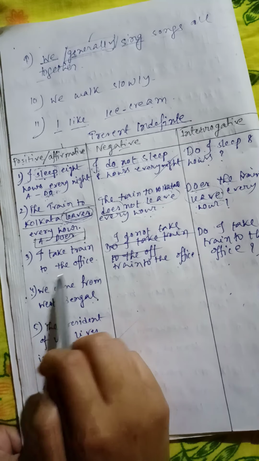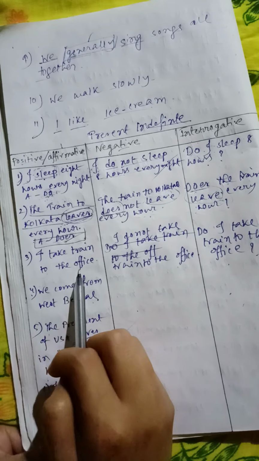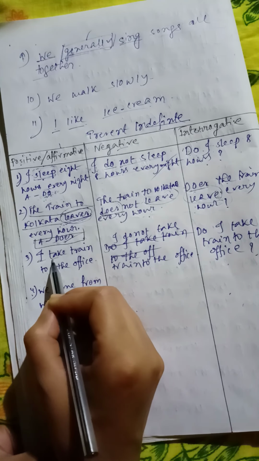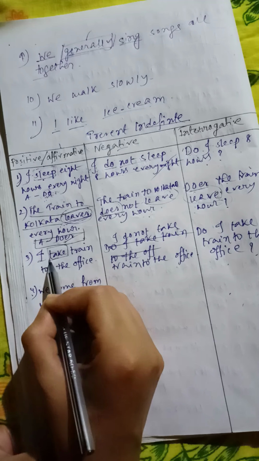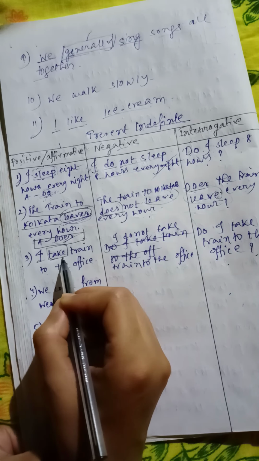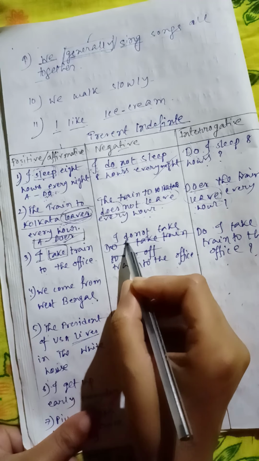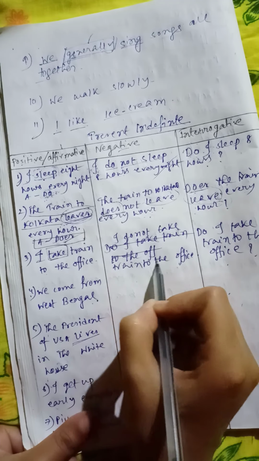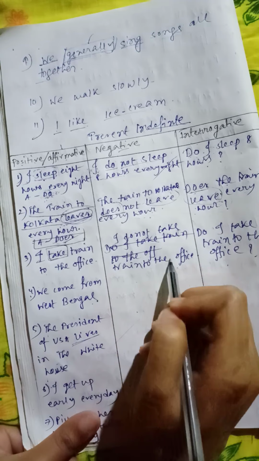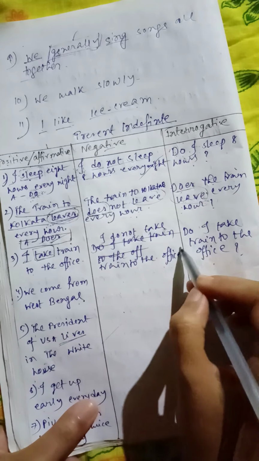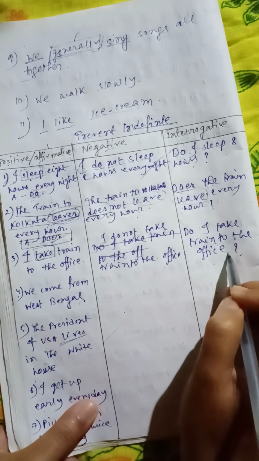I take train to the office. Here the subject is I and the main verb is take. So it is easy to find out that the auxiliary verb here will be do. So, I do not take train to the office. And the interrogative one will be, do I take train to the office?